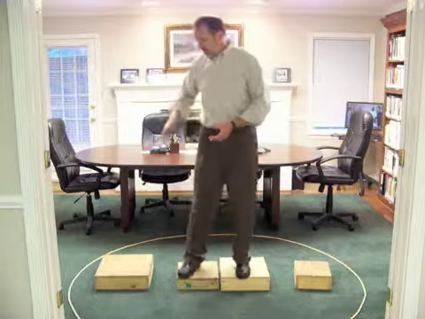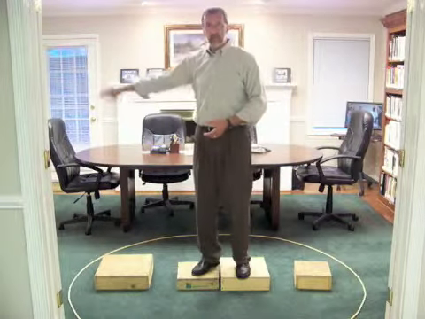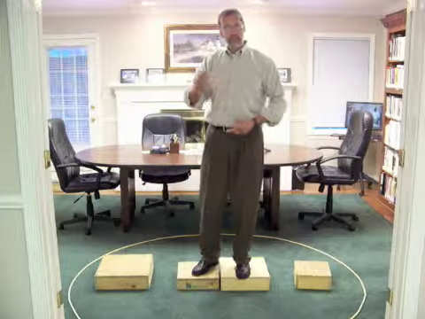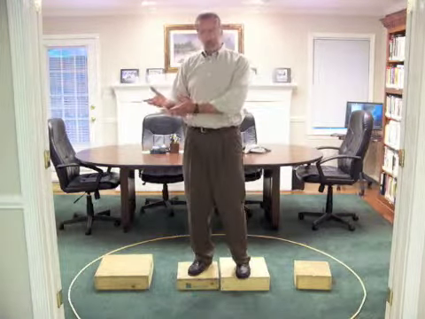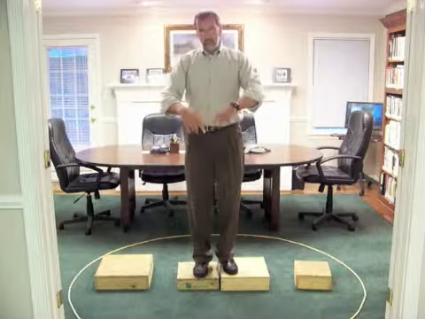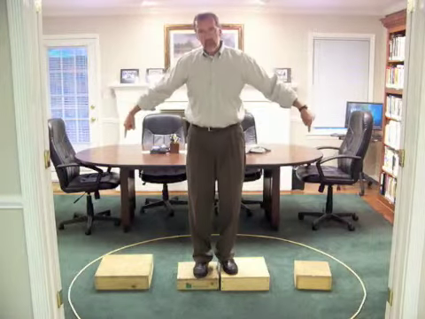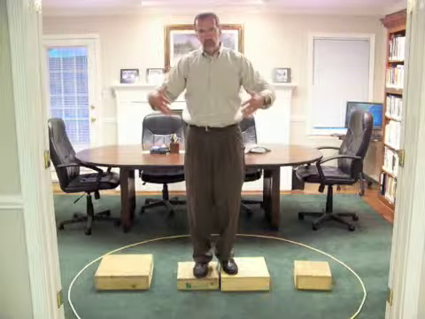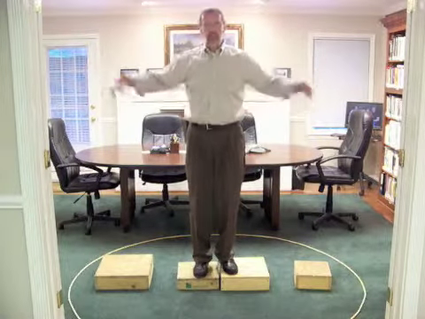Oh, by the way, the other point I would make is if they choose to take the boxes out of the circle, or if you choose to bring that up during the debrief, asking them, could you have taken them out of the circle? The main point there is that most of us create an assumption that the rope becomes a permanent boundary, and we cannot remove resources from that boundary.